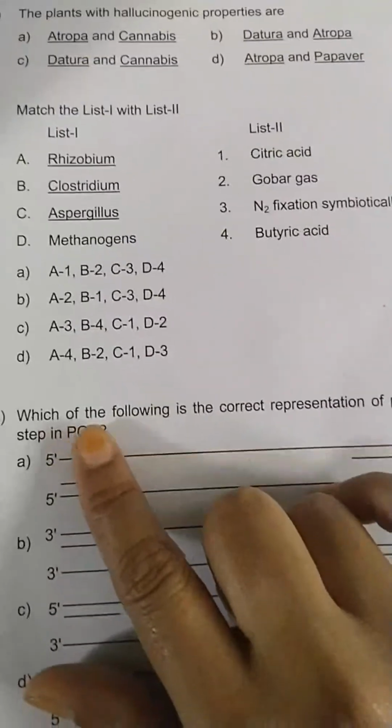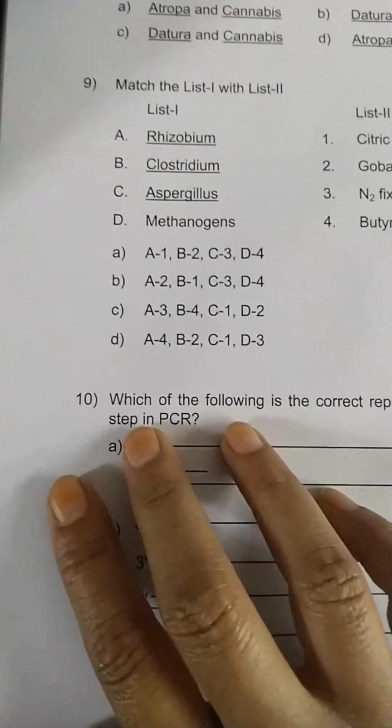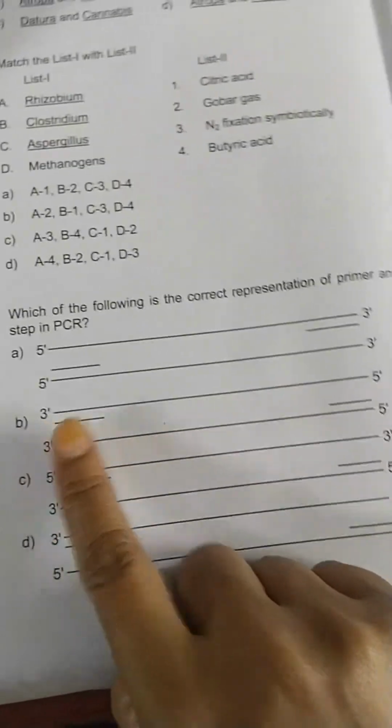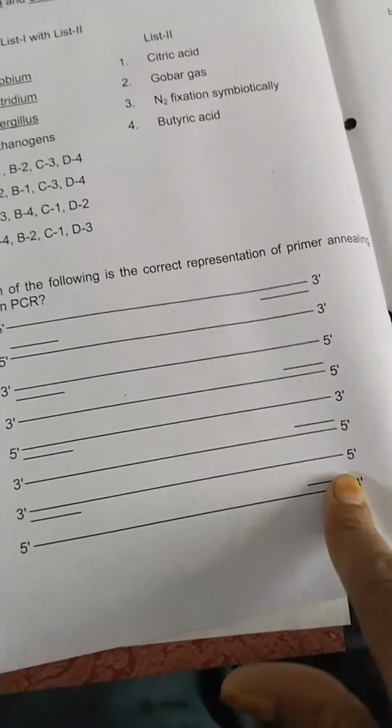Next one is: which of the following is the correct representation of the primer annealing step in PCR? So these are the options: 5 prime to 3 prime, 3 prime to 5 prime, and so on, with combinations of 5 prime to 3 prime and 3 prime to 5 prime.